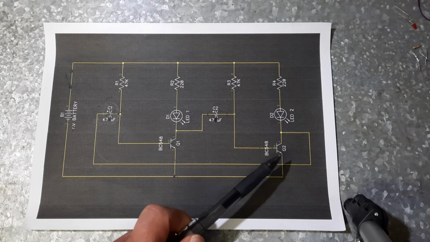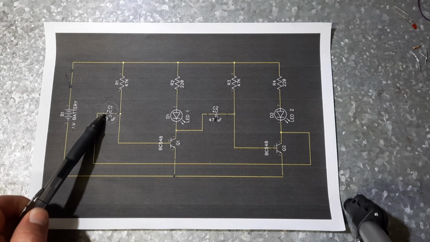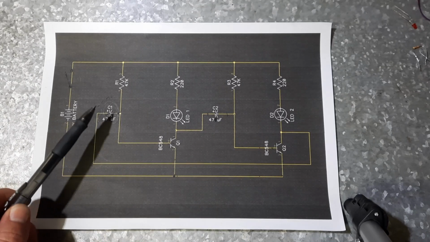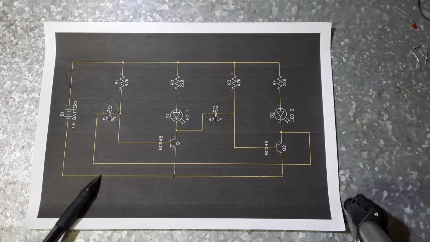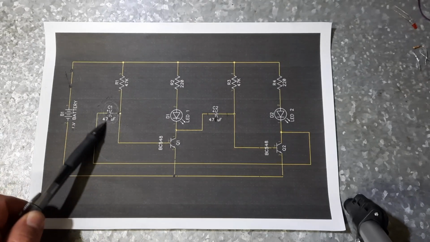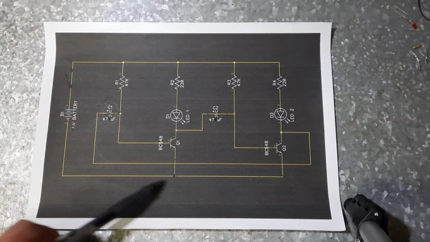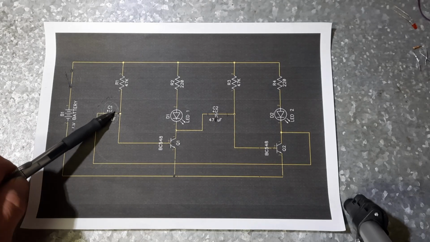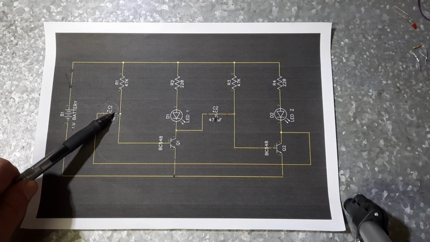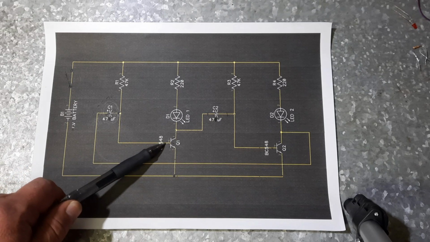So when Q2 saturates, it then pulls the plate of this cap, which is now charged again, back to the negative. So this cap now has to discharge. Once again, it's equalizing, coming down through here. So this looks like negative 6.8 volts to the base of this transistor. This transistor is in its cutoff.